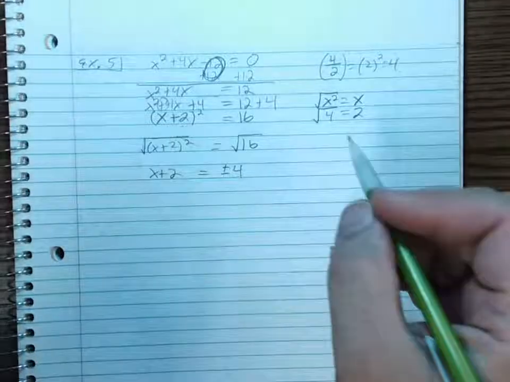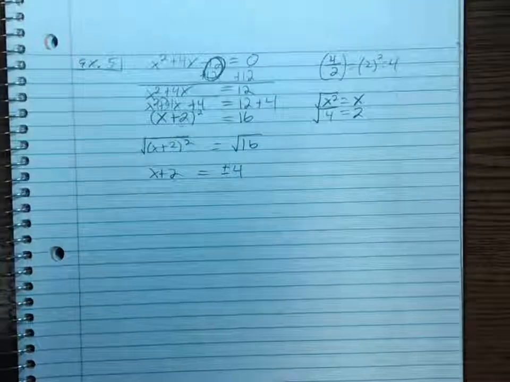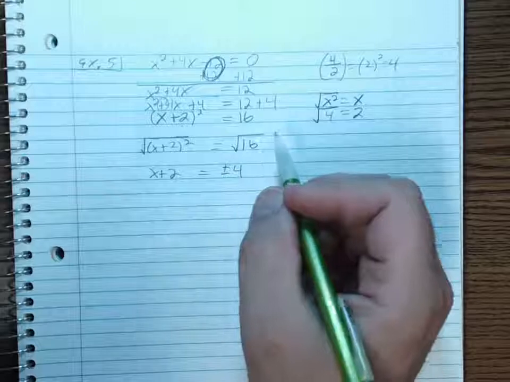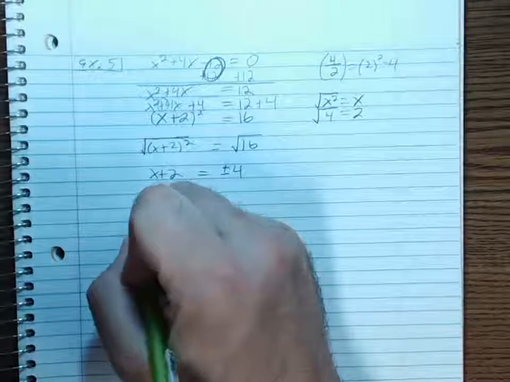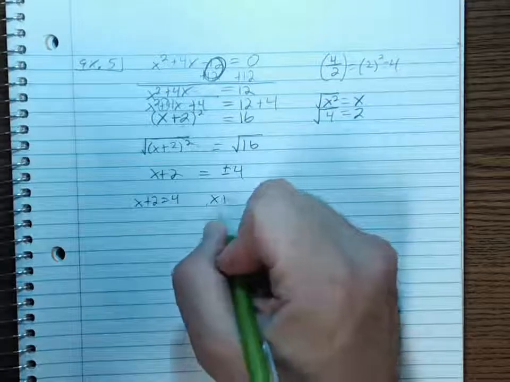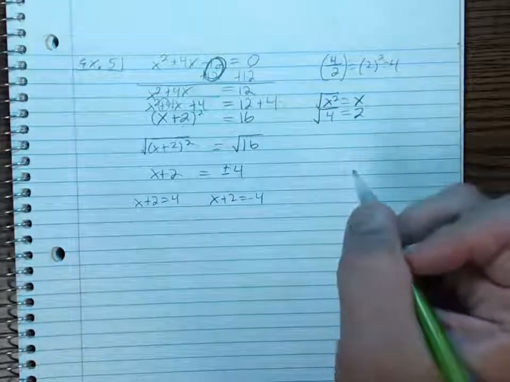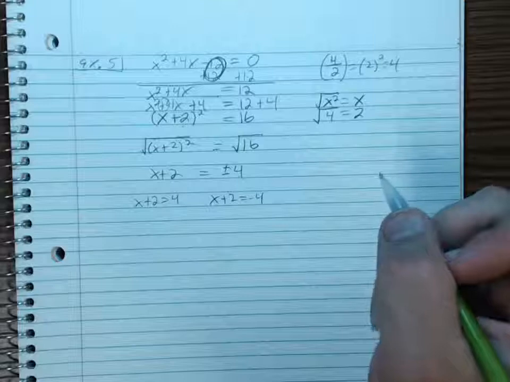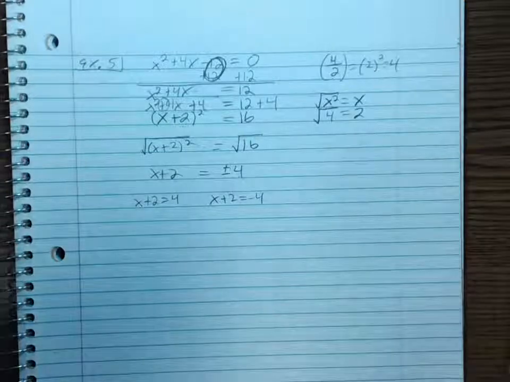So what we'll do here is set up two things, and I'm trying to organize this as best I can. What we've got here is x plus 2 equals 4, and x plus 2 equals negative 4. It's kind of a throwback to the absolute value, except you don't have to check these. They'll both be right, I promise.